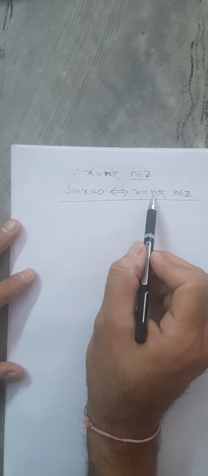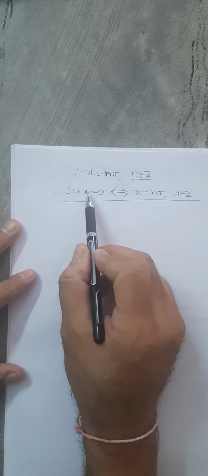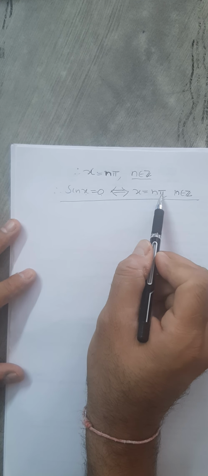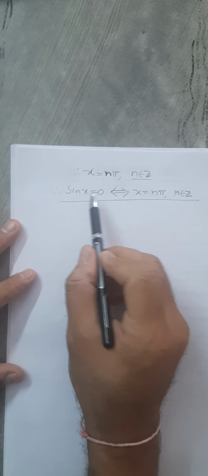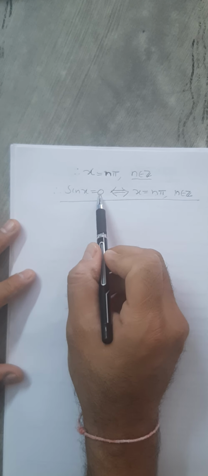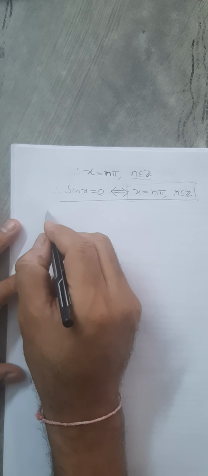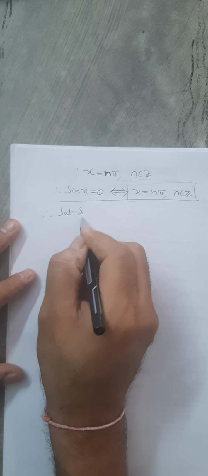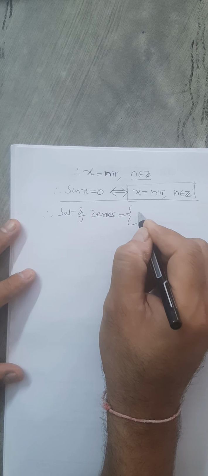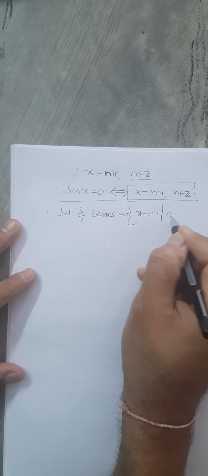If I take n equals 0, x is 0, and its value is 0. If I take 1 here, x will be pi, so sine pi will be 0. If I take 2, this is 2 pi, sine 2 pi is 0. So these are called zeros of the sine function. You can write: the set of zeros of the sine function equals x equals n pi such that n belongs to Z.